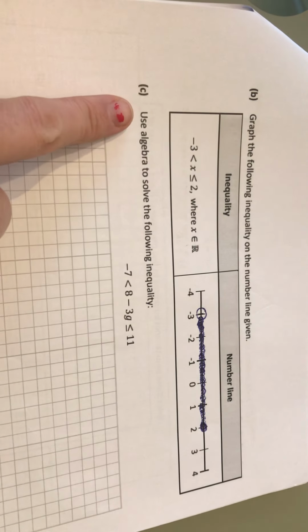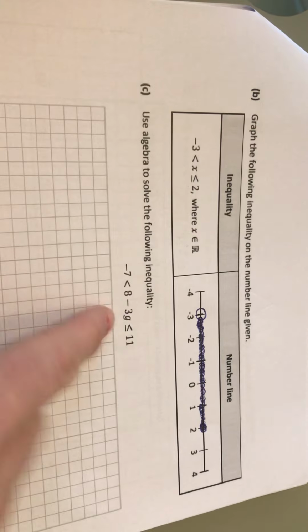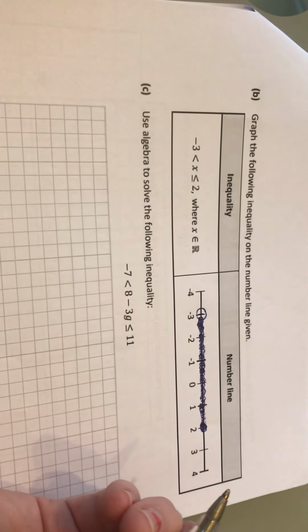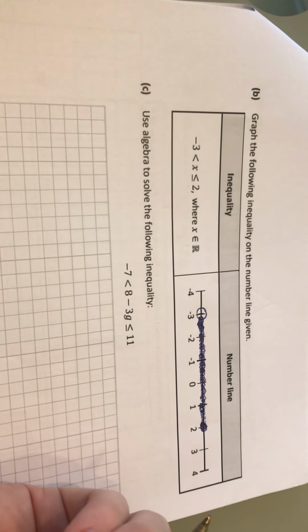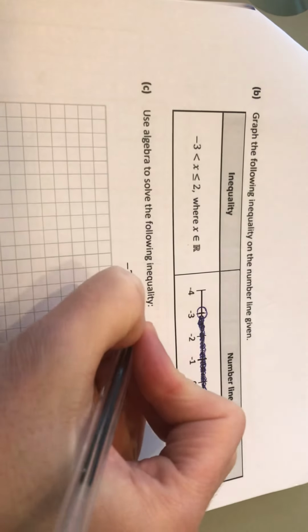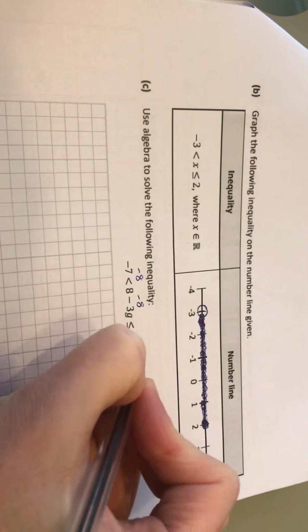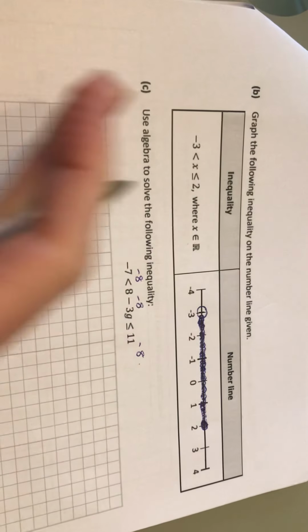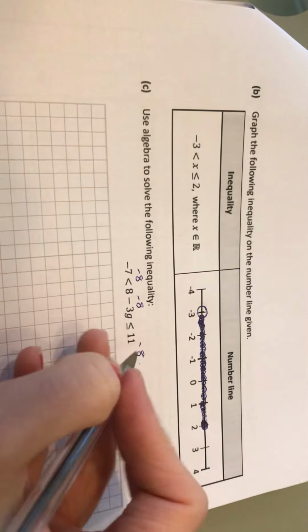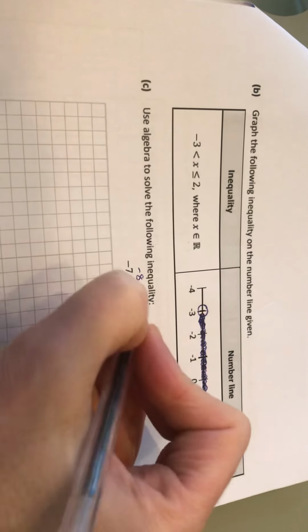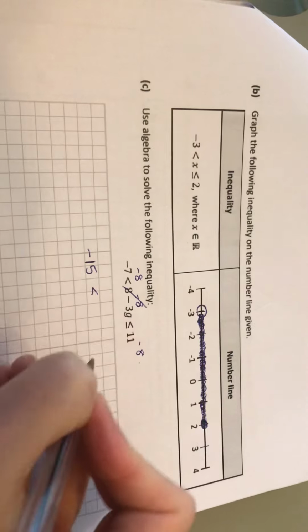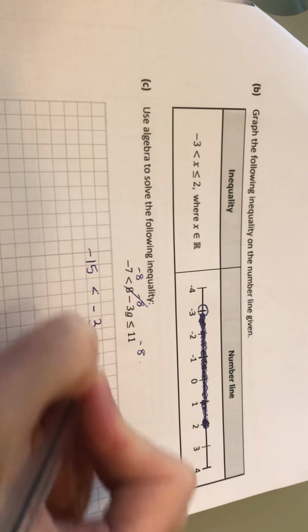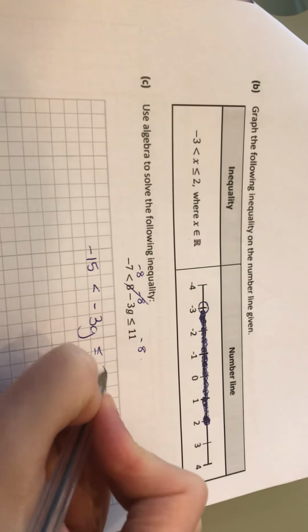And here we want to use algebra to solve the following inequality. So what I do to one side, I do to another. So I'm going to subtract 8 from every side. Now there's another way to look at this, but this is, I feel, the most straightforward. If you feel like this isn't the way you'd like to do it and you'd like to see a different way, just make sure you say.